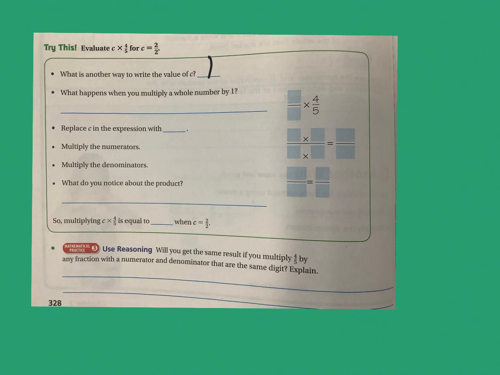What happens when you multiply a whole number by 1? Remember, we talked about the identity property of multiplication. Anything you multiply by 1, it stays the same. Identity property of multiplication. Anyways, okay, so let's do the multiplication the way they would have had us do it.